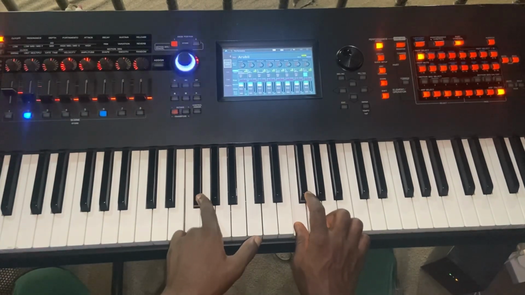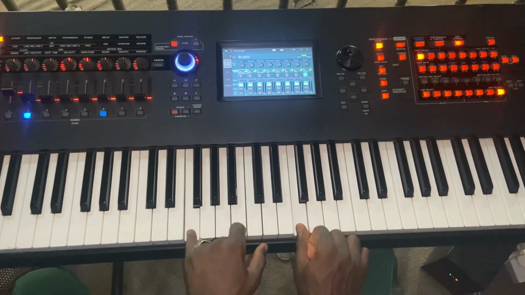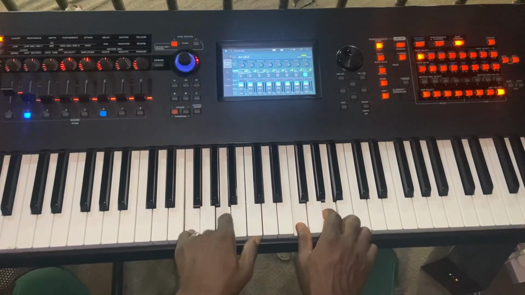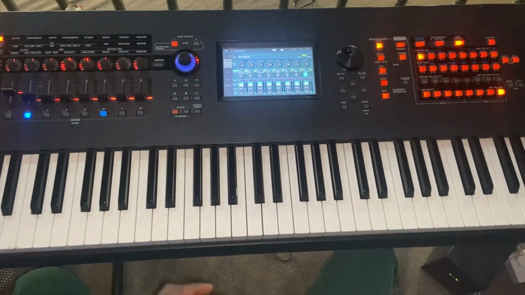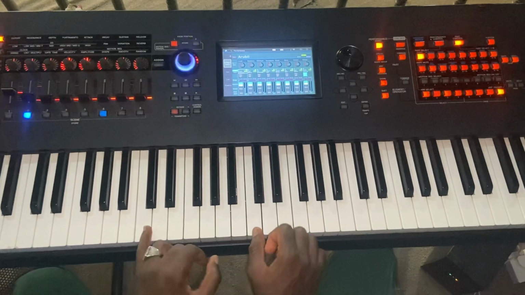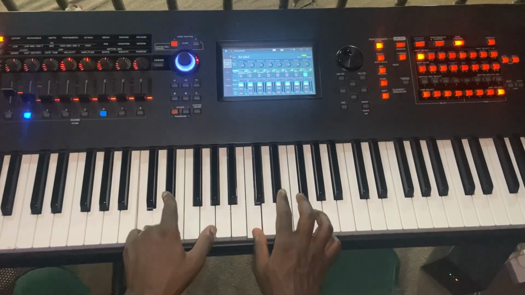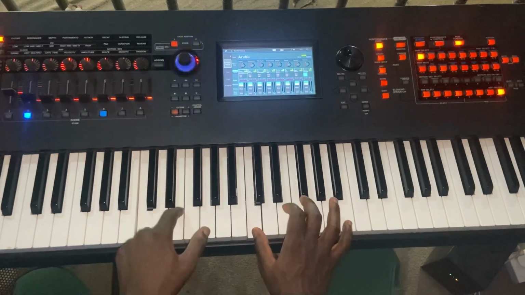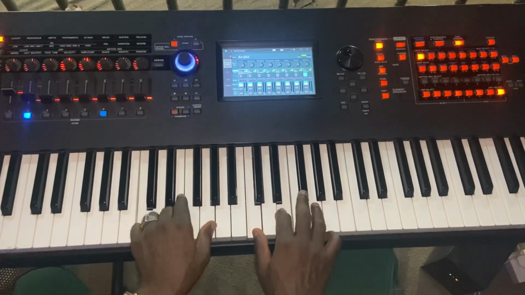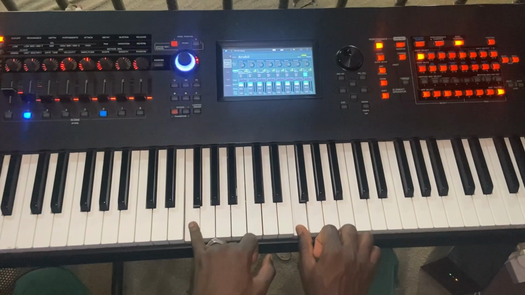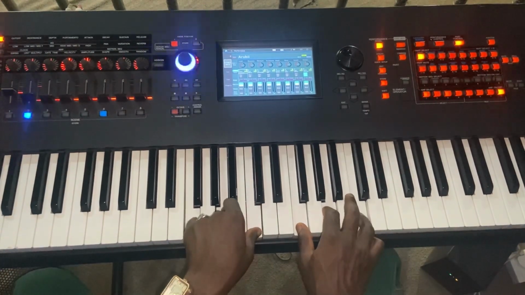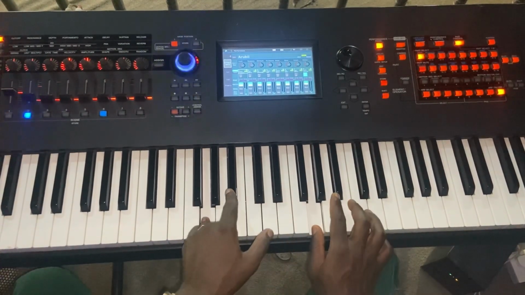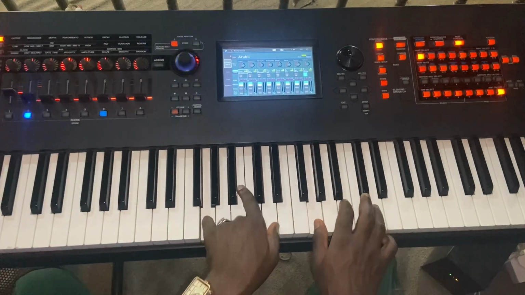Sorry, I didn't explain this. If you are starting from the root for do, it will be the same formula, 4 and 3. So if you go to fa root, it will be 4 and 3 to get your fa chord. If you go to sol root, it will be 4 and 3 to get your sol chord.